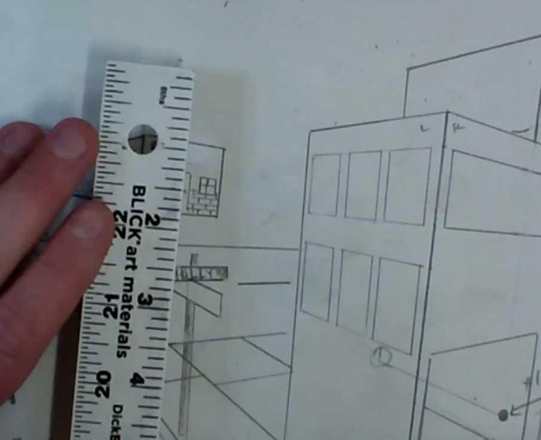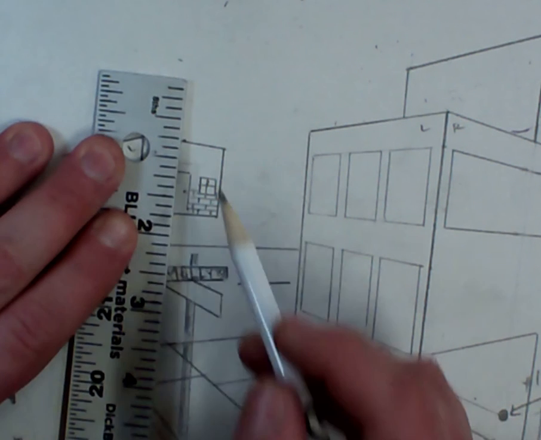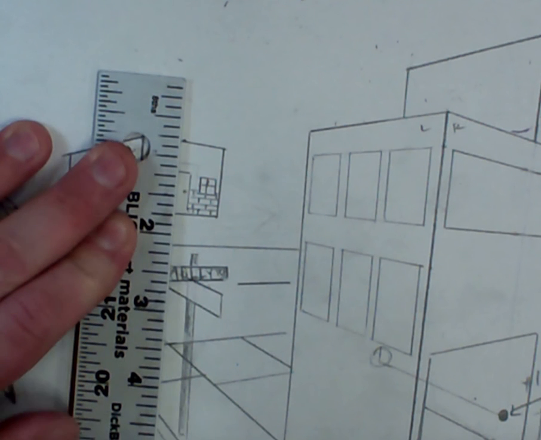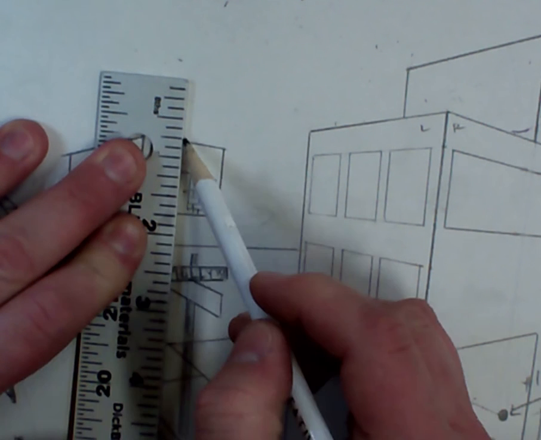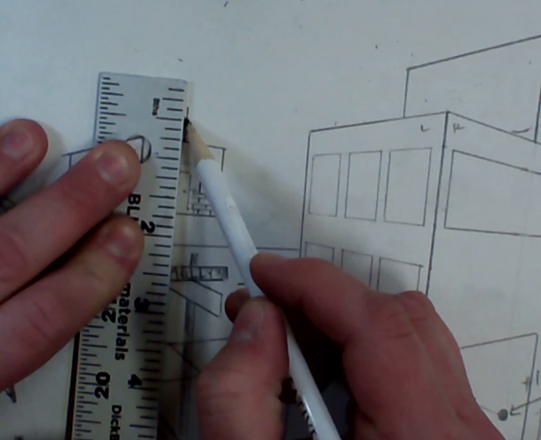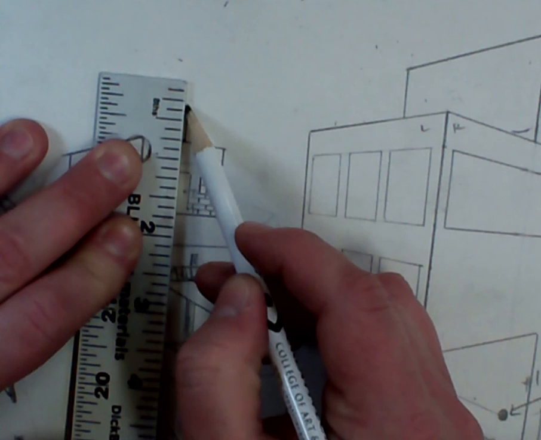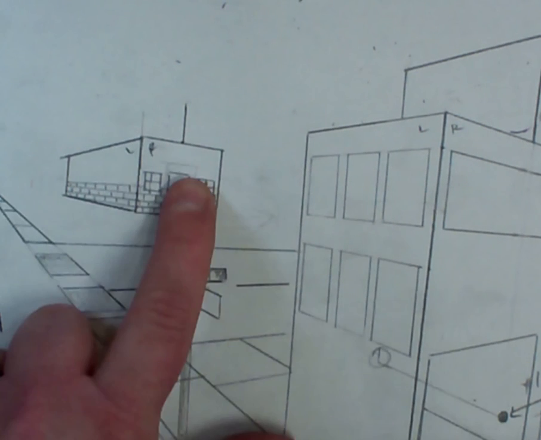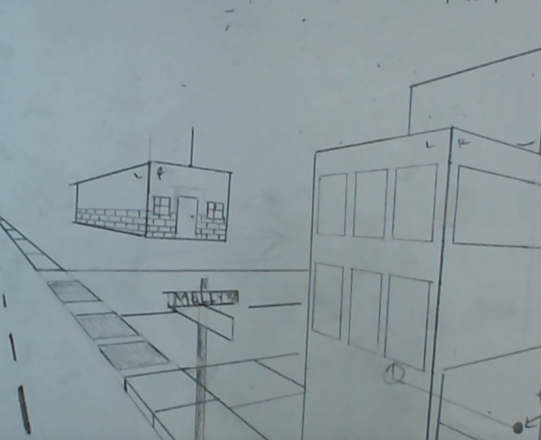And then what I'm going to do is give the height of my peak. I'm going to take my ruler, make a straight vertical line, and make a little line up. This is how tall I want my peak to be. Peaks come in all different heights.